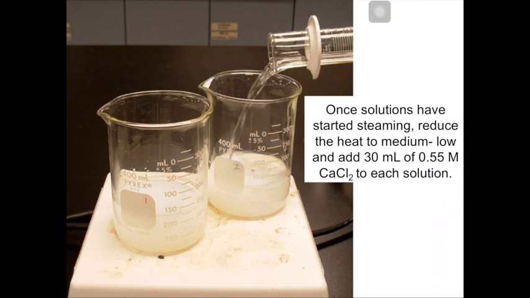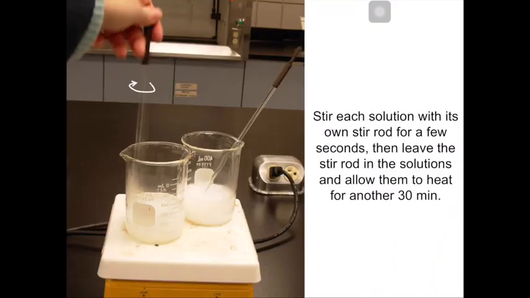What is being done here is adding the precipitating agent, which is calcium chloride. As you can see, the solution turned cloudy, which signifies the formation of precipitates. Stir the solution with its own stirring rod for a few seconds, leave the stirring rod in the solution, and allow it to heat for another 30 minutes.